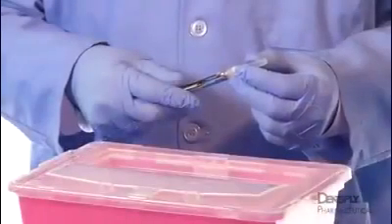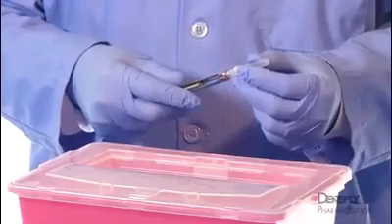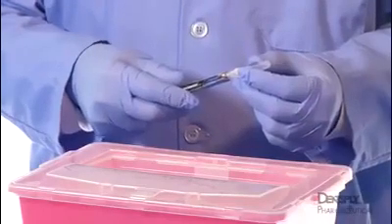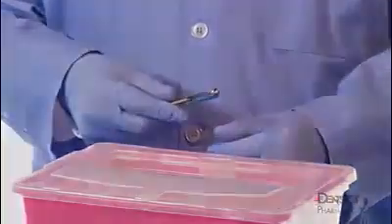Approved sharps containers are mandated to dispose of contaminated needles, cartridges, and other sharps. The containers should be properly disposed of according to federal, state, and local regulations.